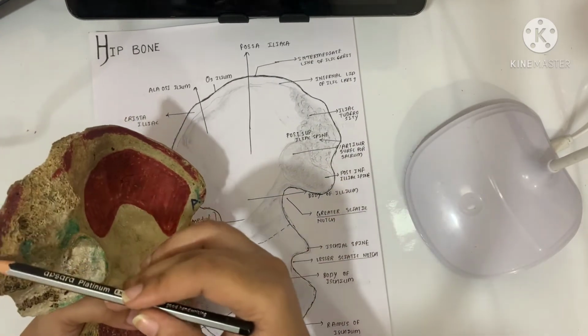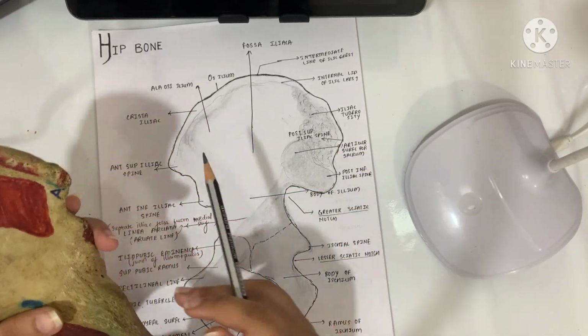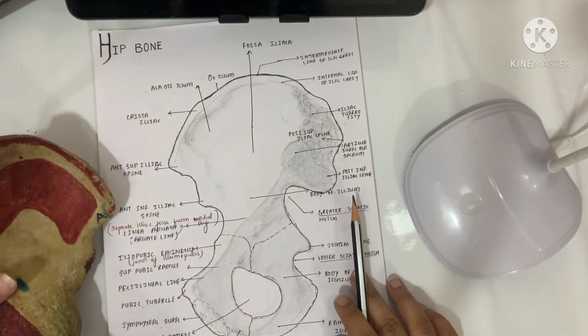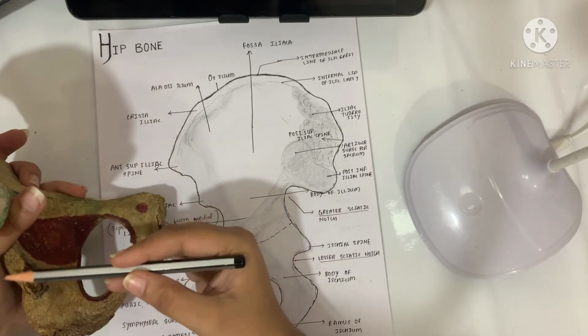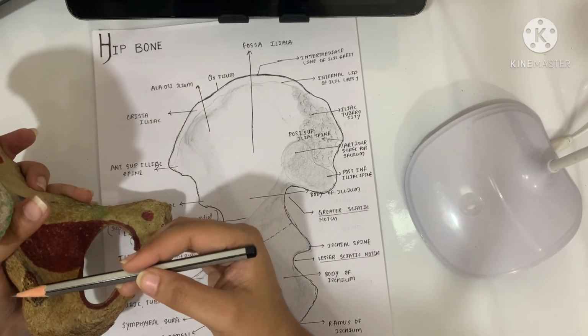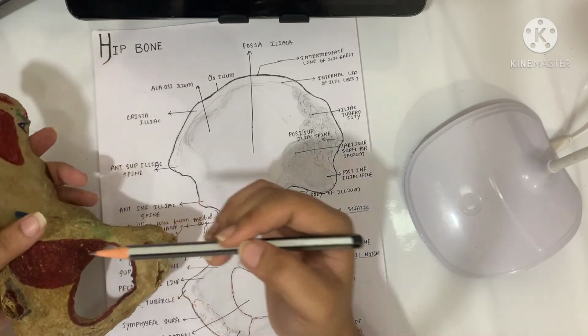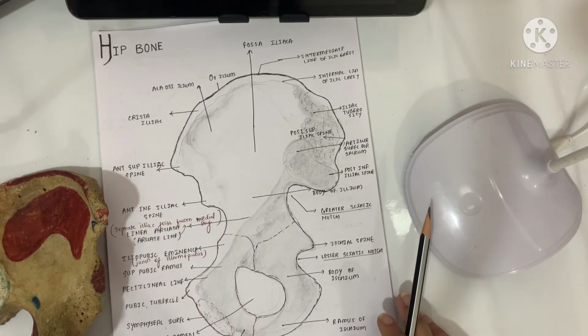Here are attached sacrospinalis and quadratus lumborum. Then here it is coccygeus. See, in the ischial spine, here it is coccygeus, sacrospinous ligament, levator ani. And this one is the obturator internus.